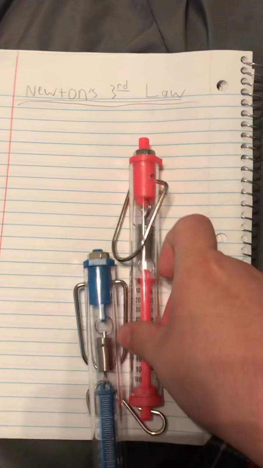So I can show this with spring scales how it's true. If I just link the hooks up, and let me do this against my wall so you can see what it reads on the scales.